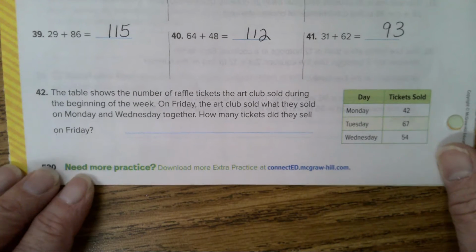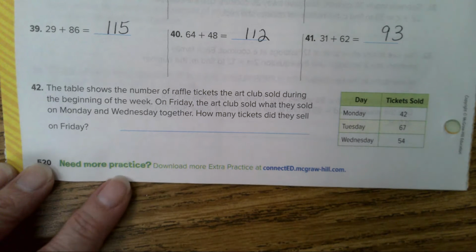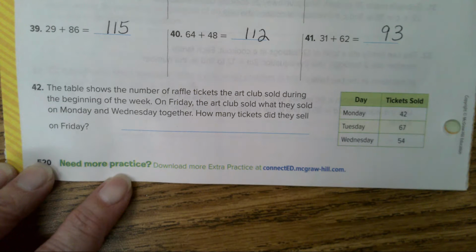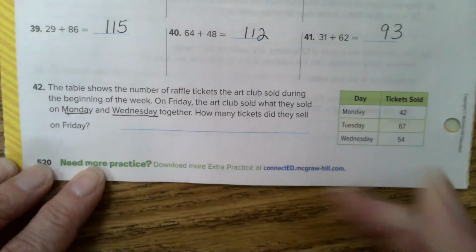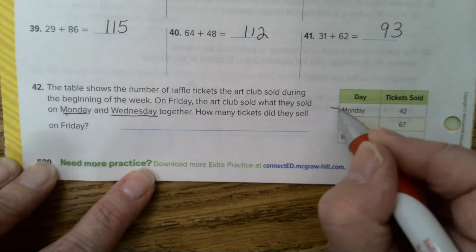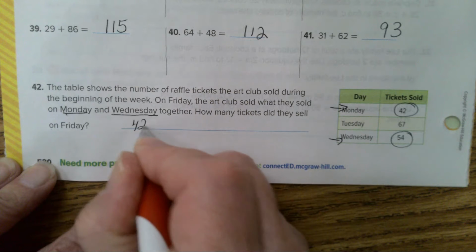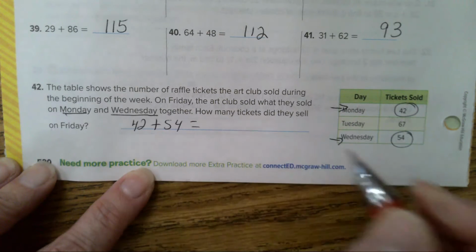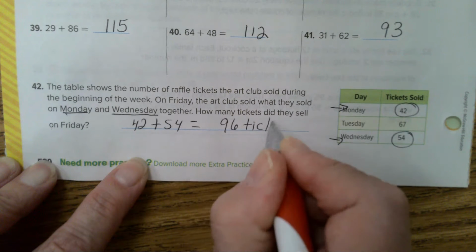All right. The table shows the number of raffle tickets the art club sold during the beginning of the week, Monday, Tuesday, and Wednesday. On Friday, the art club sold what they sold on Monday and Wednesday together. How many tickets did they sell on Friday? So we're going to add Monday and Wednesday. Now, kids, I underline those words just to make me pay attention. Which days? This one and this one. So it's going to be 42 plus 54. And that'll give us what? The answer, 96 tickets. Any questions?